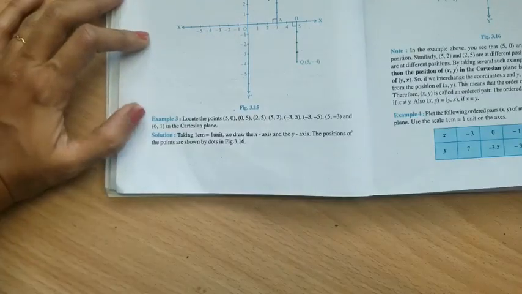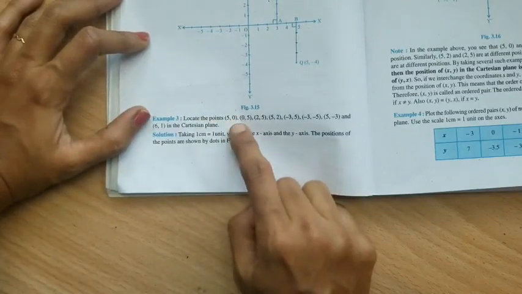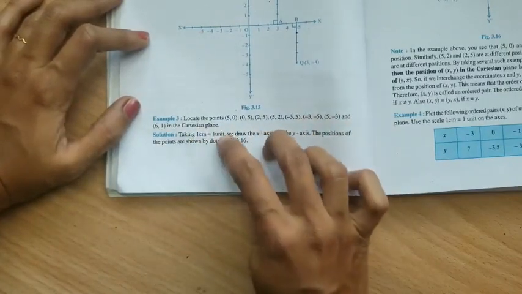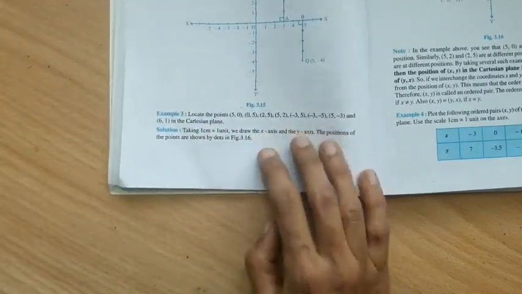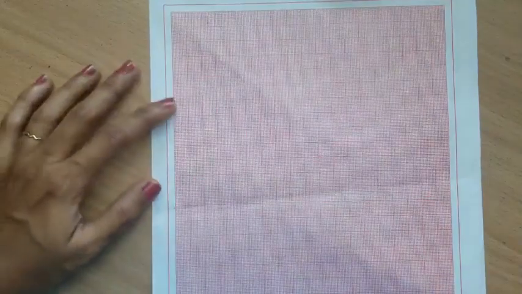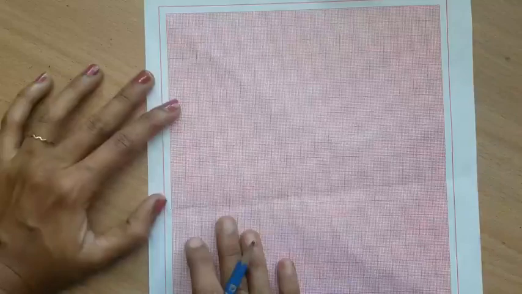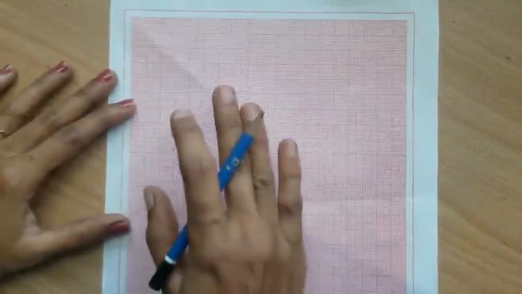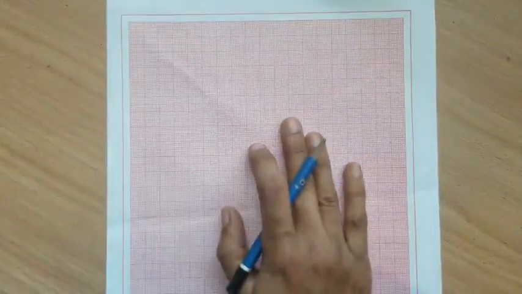Now we are going to learn to plot a point in the plane. Example 3. Locate the points (5, 0), (0, 5), (2, 5), etc. in the Cartesian plane. So dear students, you have to draw this in a graph sheet. Now take a graph note. On the left side, you can see a graph sheet, and on the right side you have a ruled paper, isn't it? Write the question on the ruled paper, that means on the right side. Then draw the diagram on the left side on the graph sheet. So first we have to draw the x-axis and y-axis.